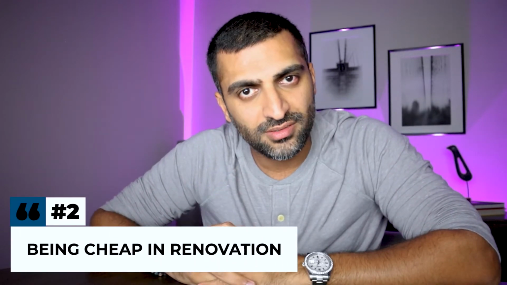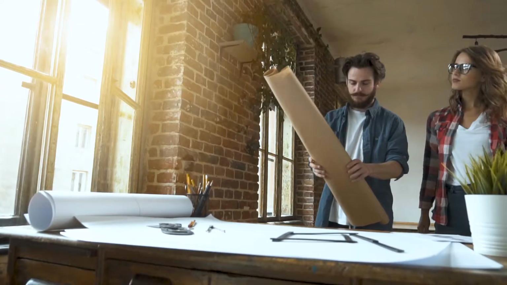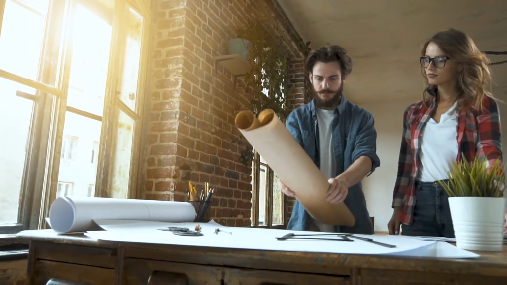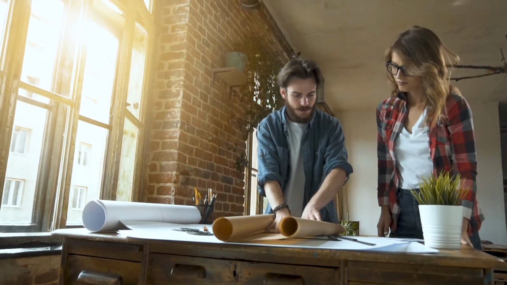The second mistake I see people making all the time is going cheap on the renovation. Now, in my mind, cheap and renovation just don't go together. Why? Because the materials that you're going to use in a cheap renovation are just not durable enough. So if you're going to renovate a property, you want to use granite or quartz countertops, because those things will last a very long time and are very durable. Chances are, even when your tenant moves out, you're still going to be able to use the same countertops.